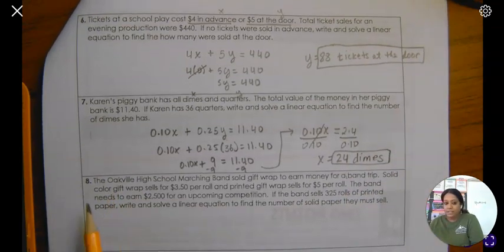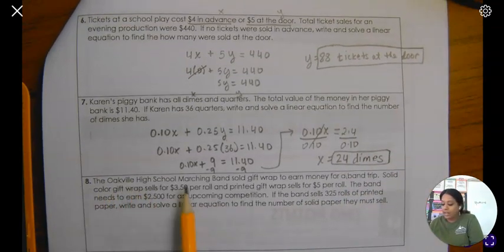The last one I'll do here is this. The Oak Hill High School Marching Band sold gift wraps to earn money for a band trip. Sorry about that, I don't know where I got 6 from.